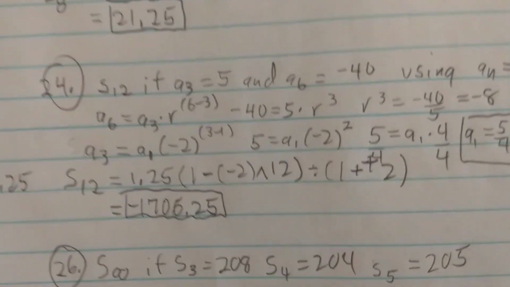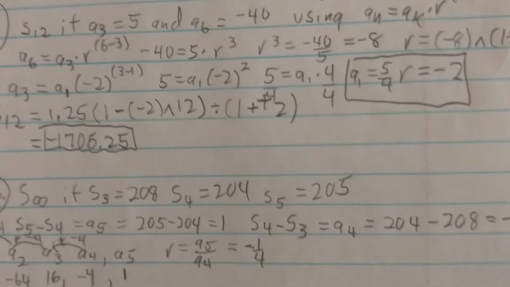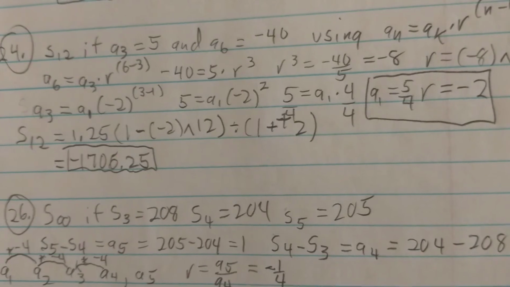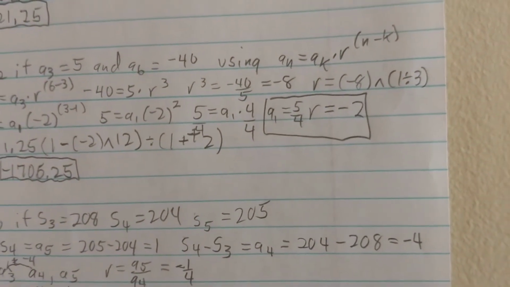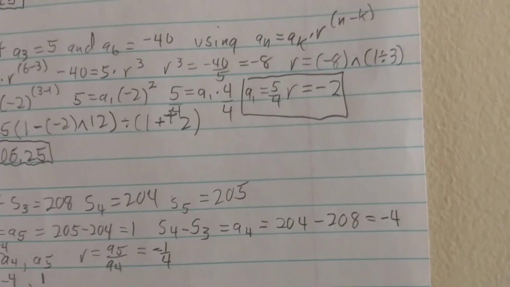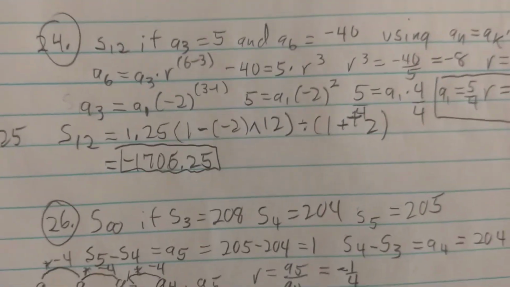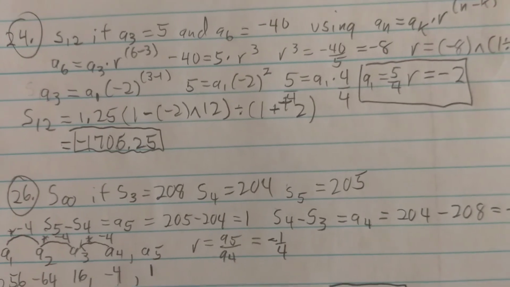For 24, we want to find S12 if A3 equals 5 and A6 equals negative 40. We're going to have to take a few steps on this one too. So we're going to use the general sequence term where a sub n equals a sub k, any term, times r to the n minus k power. So plugging in what we know, a sub 6 is equal to a sub 3 times r to the 6 minus 3.